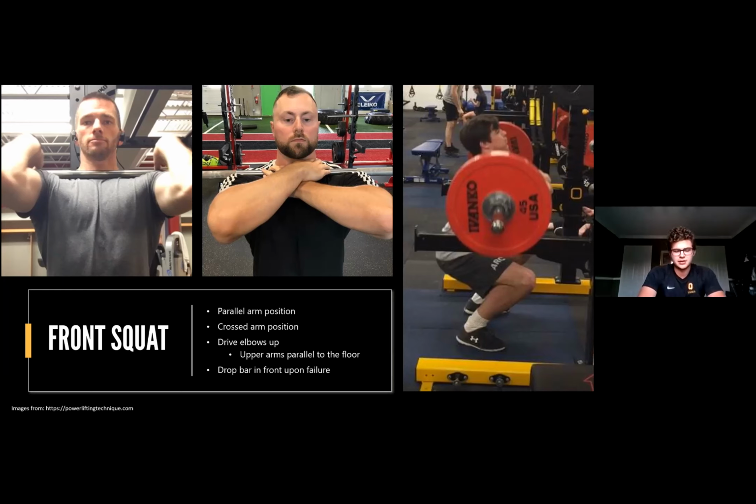And then the crossed arm position. So his arms are crossed in front of his chest and the bar rests again on his anterior deltoids, open grip with hands at the top and his fingers just holding the bar in place there. The parallel arm grip requires a bit more flexibility and thoracic extension to be able to keep the bar up and your back straight. So athletes who may not have that ability yet can try the crossed arm grip. Or it could just be a personal preference, whichever the athlete likes better.